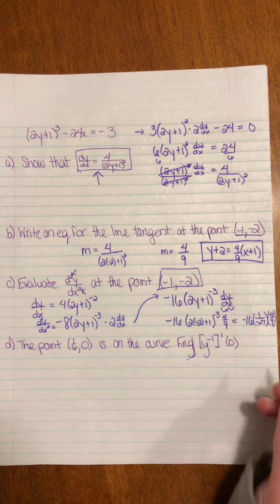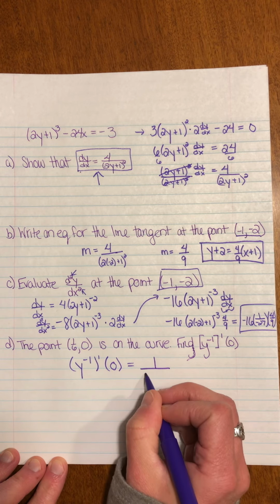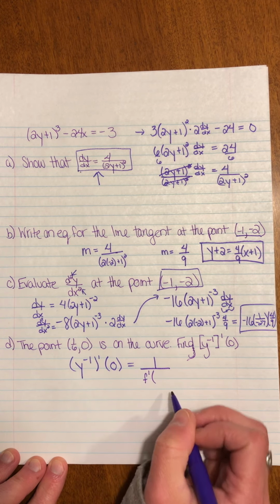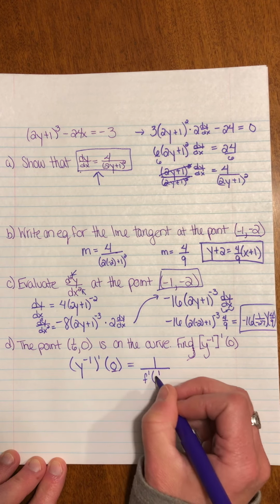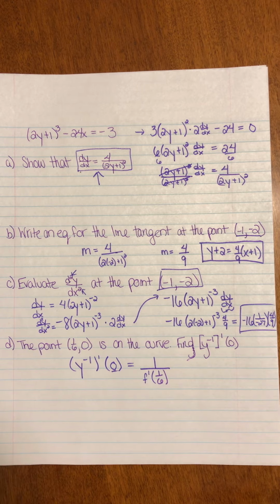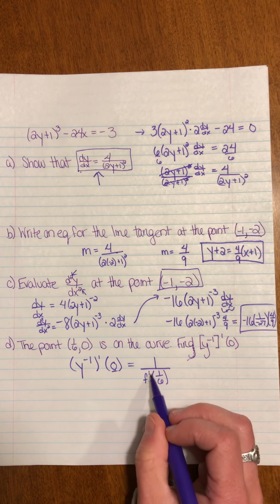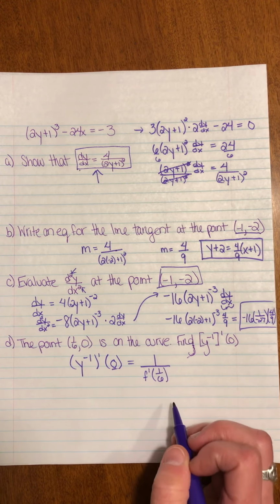All right, because we can do that. That's a numeric answer. All right, now we've got a derivative of an inverse. So to simplify that, the derivative of the inverse is going to be equal to 1 over f prime of my x value. So this is my switch x and y. So f prime of 1/6. So I want to find what the derivative is at 1/6 and then do the reciprocal of that.